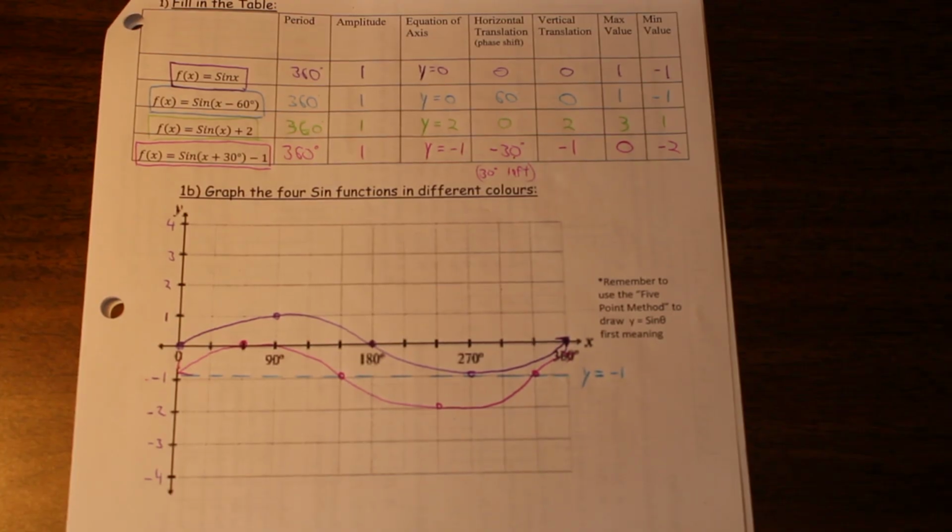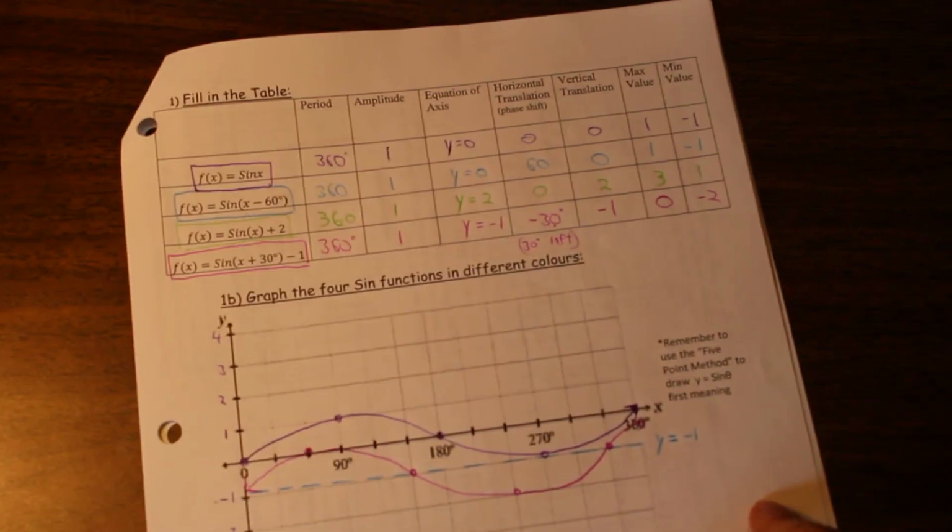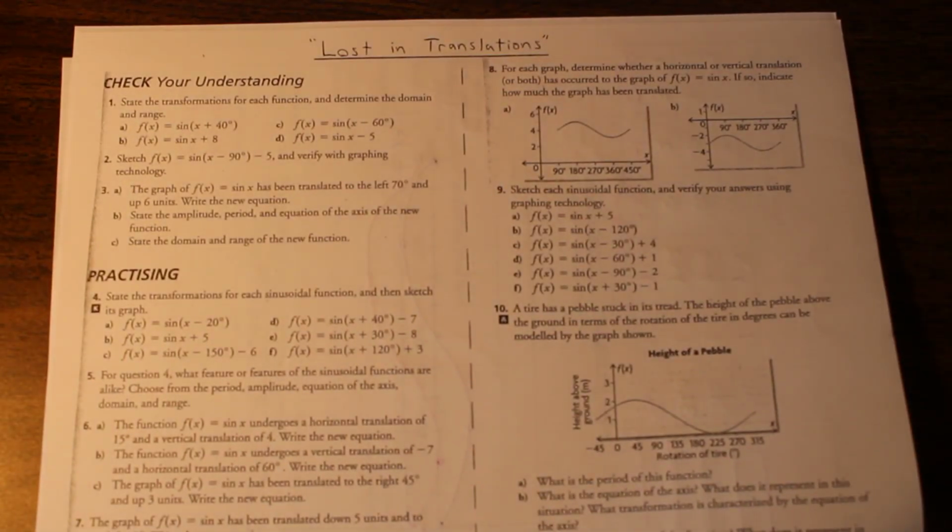I want you to be comfortable with this. I want you to do, obviously, the homework. I'll assign certain questions in my cleverly titled Lost in Translations homework sheet. After you do this, the next one is going to be vertical stretches and compressions. And that's what was hard in quadratics is also hard in this. And then we'll actually bring it all together so that you can do all the translations necessary.